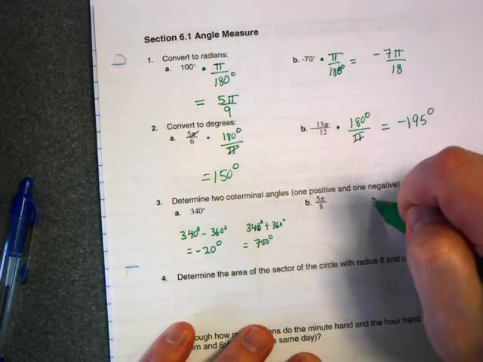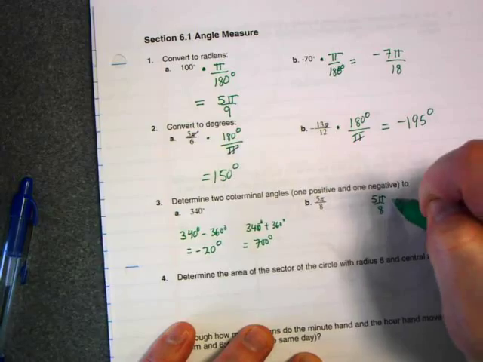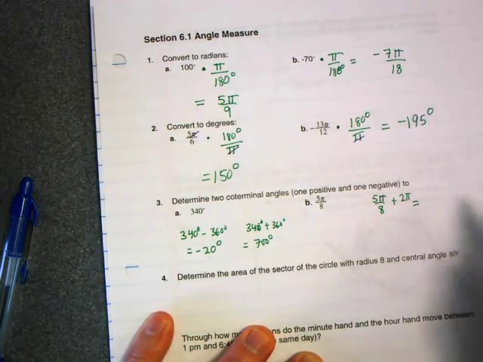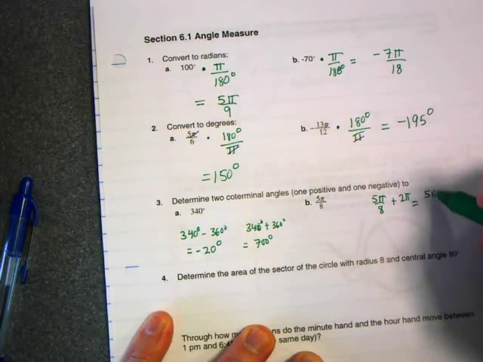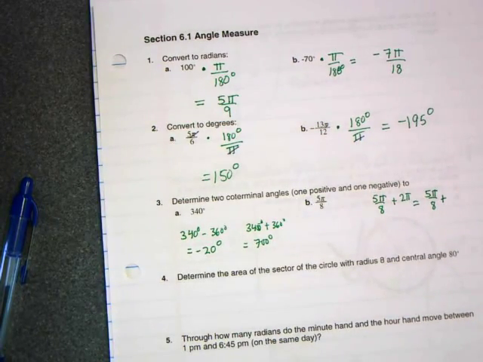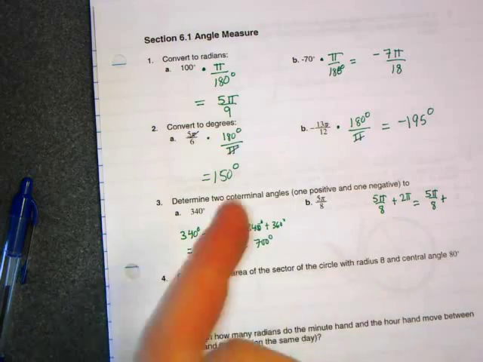So I have to take 5 pi over 8 and add 2 pi. You could also just convert it to degrees, then add 360 and then convert it back. That seems like more work than necessary. I would just do it this way to begin with.